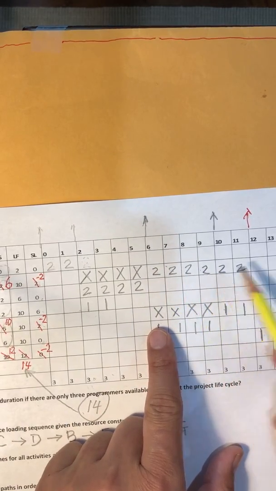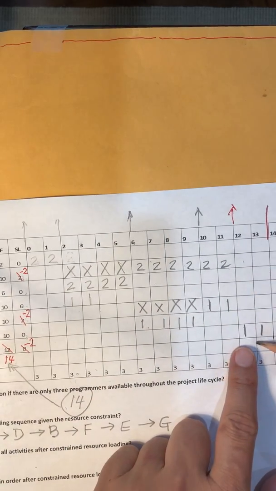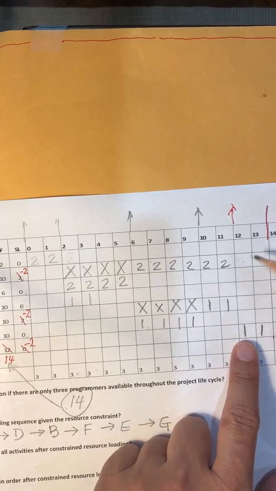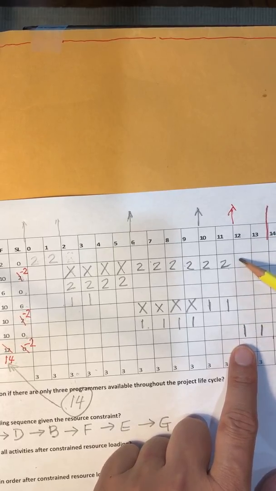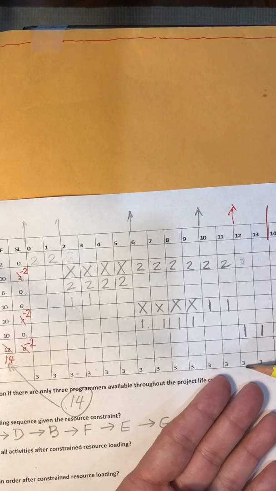Can we delay B into the next period without causing resource problem? That's the first criteria. Looks like if we delay B into period 12, the 13th period, the 14th period, the total adds up to 3, no problem.